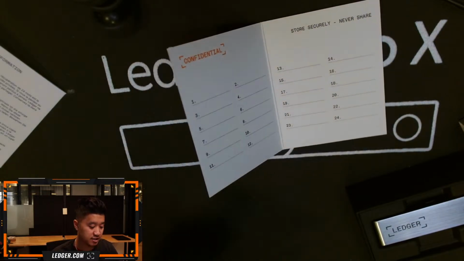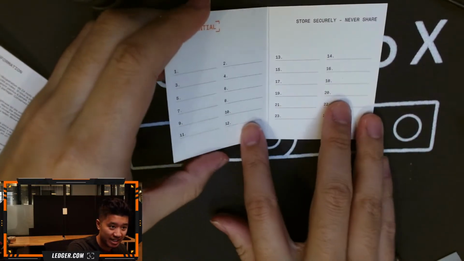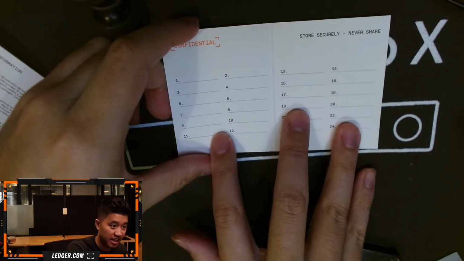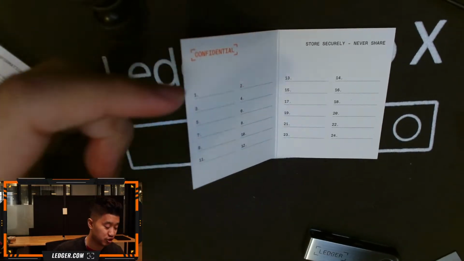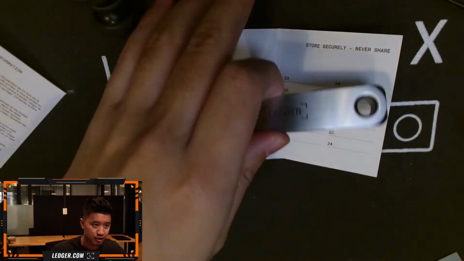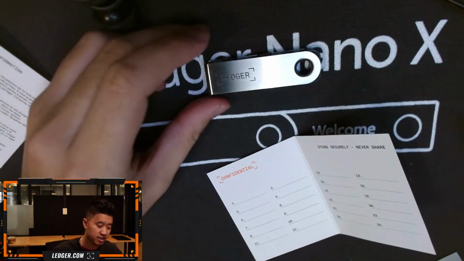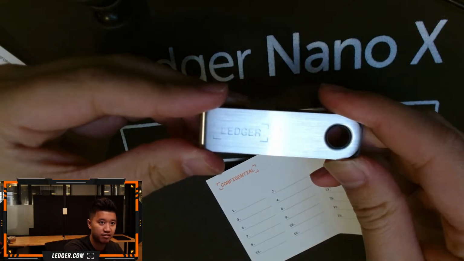The main reason why you want to keep this recovery sheet safe is to keep it offline. You don't want to take a picture of it. You don't want to do what I'm doing, streaming it, because the 24 words is basically your master key to all your assets on the blockchain, right? Ledger derives the security from 2 things. First, it's going to be the generation of the recovery phrase completely offline, right?